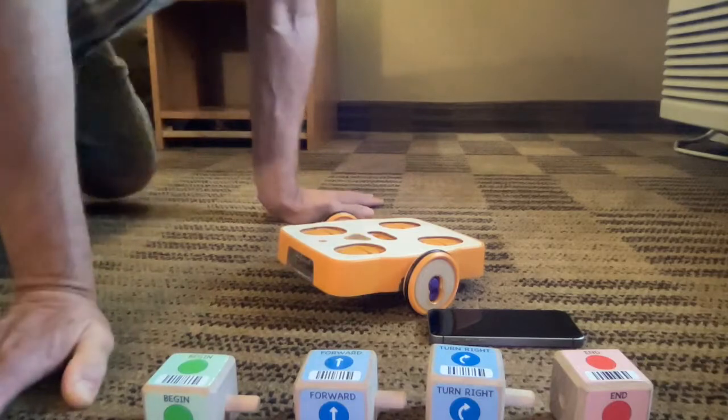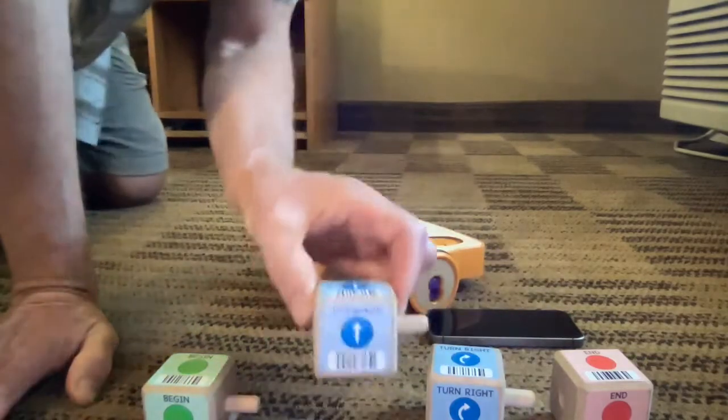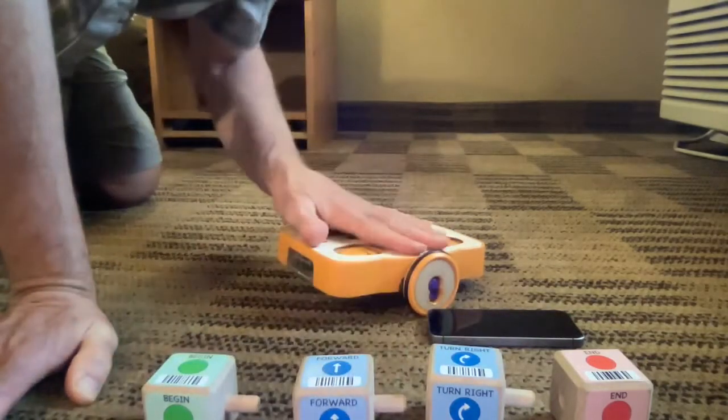Okay, so these are some ways that you can use the blocks by scanning them more than once to create motion for KIBO.